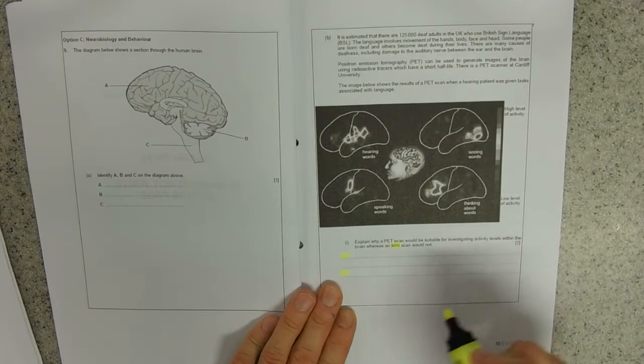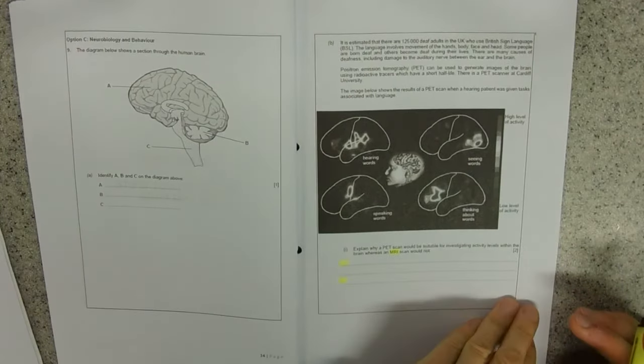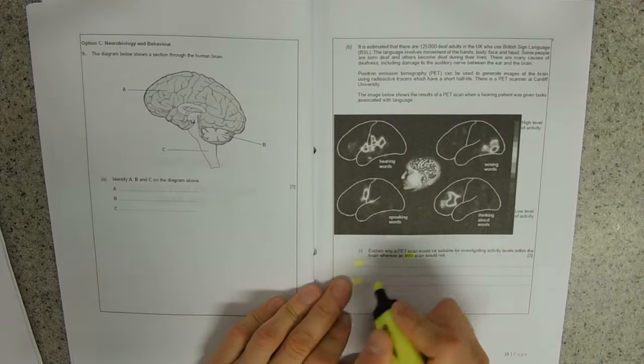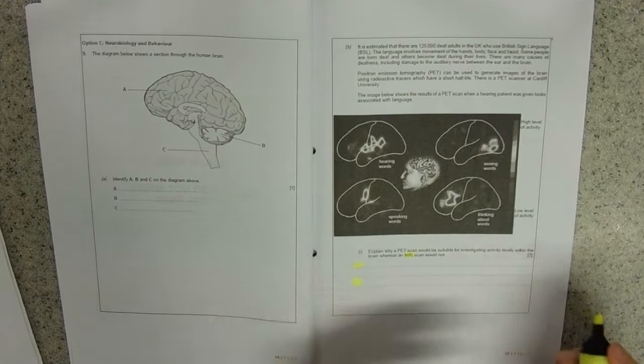And then actually answering the question with the second mark. I wouldn't use an MRI because of this problem, if it's not actually doing what we want. So you need to always think with these questions. There's 2 marks available, so I need to say two things.